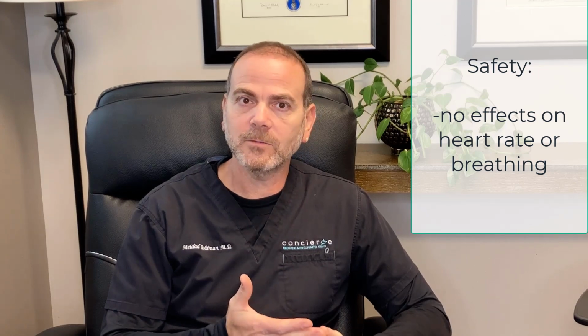Why is ketamine so great for general anesthesia? Well, first of all, ketamine has a really short half-life, 12 to 20 minutes, and it does not suppress your breathing. It does not decrease your blood pressure; if anything, it will increase it, and it does not suppress your heart rate. So from a cardiopulmonary and vascular point of view, ketamine is really safe.